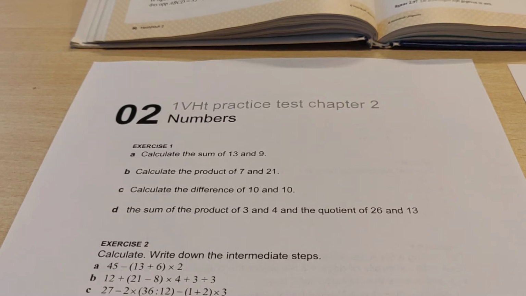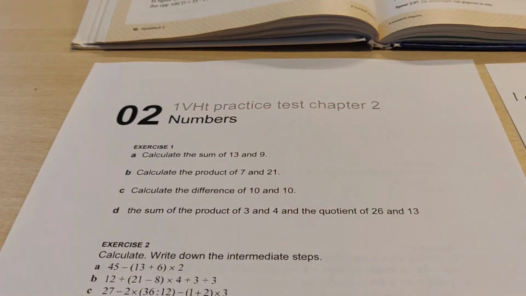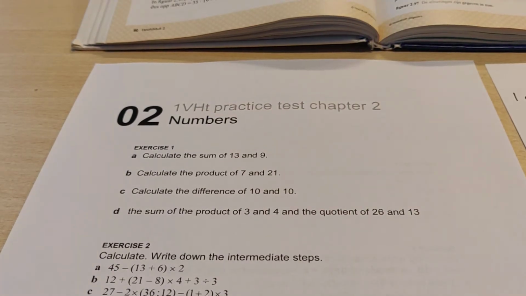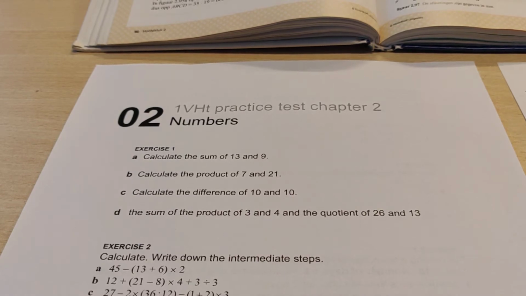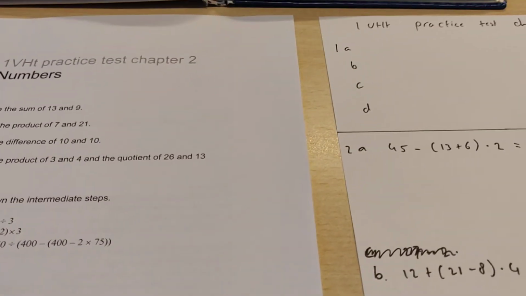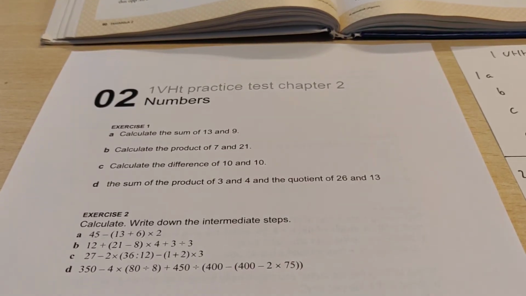Alright, there's a video for one VT and one HT, or as I like to call it, one VHT, about the practice test of chapter 2. So I'm going to be explaining some things that you should know for this chapter. I'm going to send you the answers for this whole practice test, so you don't have to watch the video, but I will explain a few things that you might find difficult.